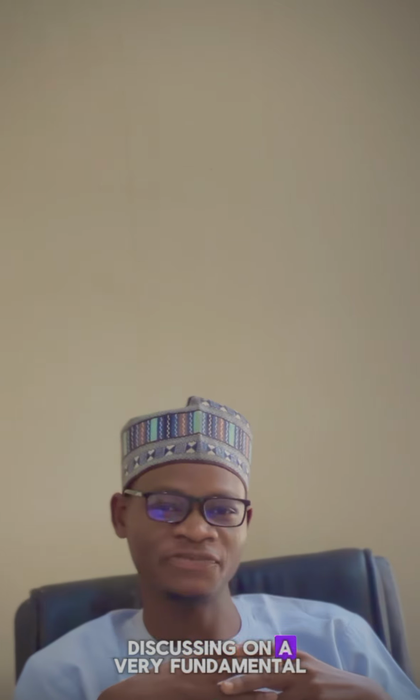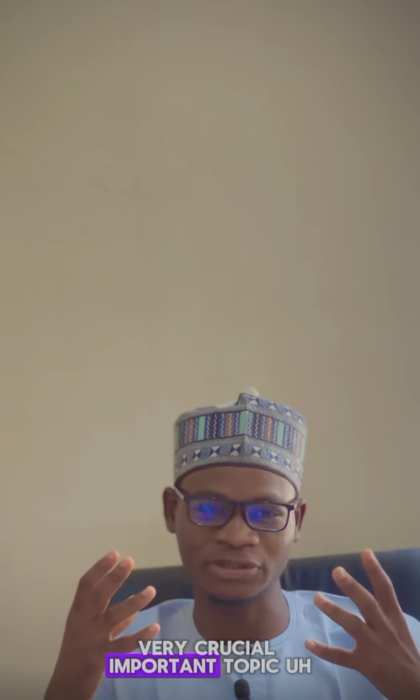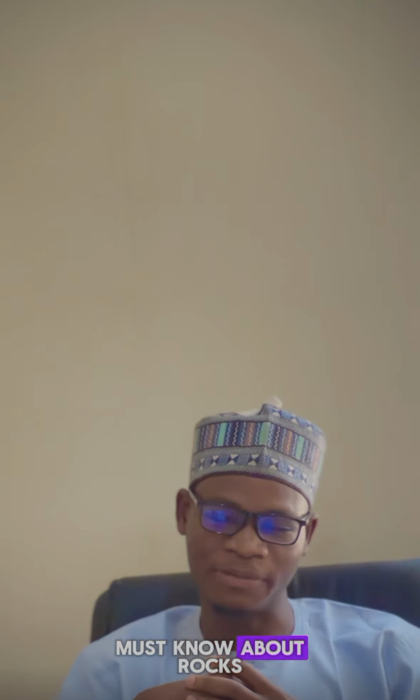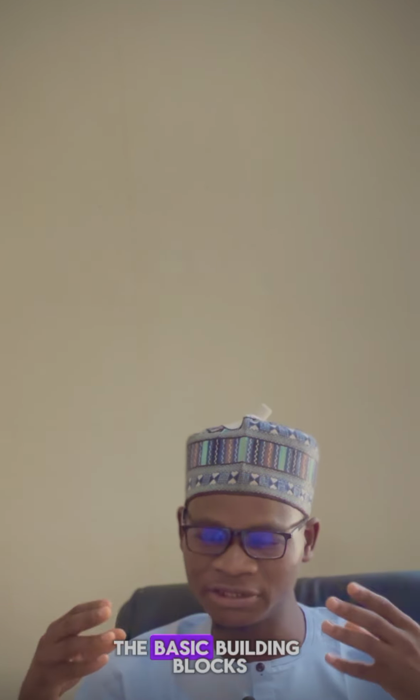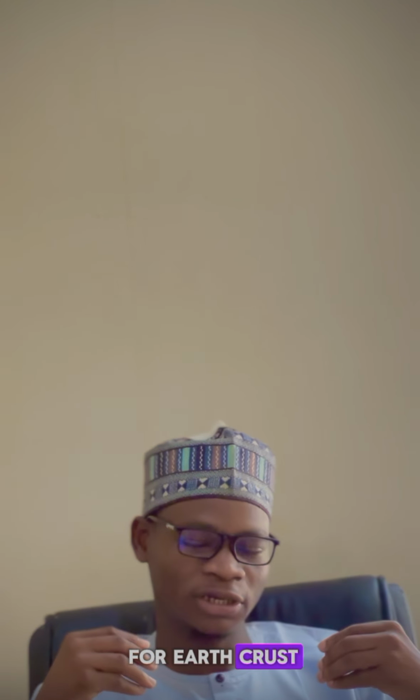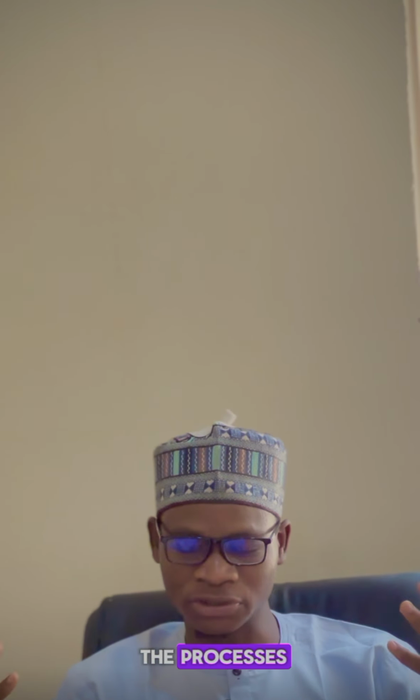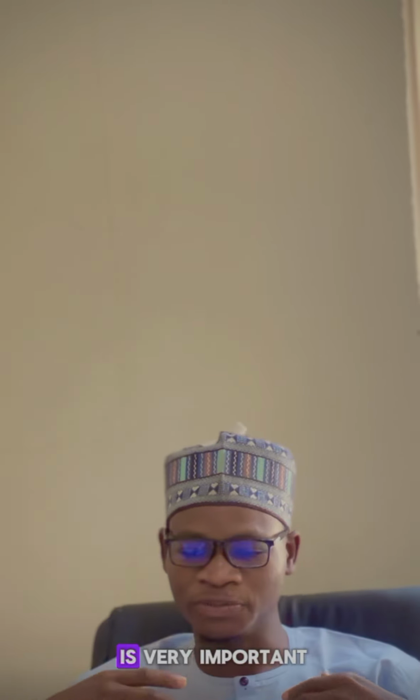Today we'll be discussing a very fundamental, crucial and important topic in the geology field: what every geology student must know about rocks. As we all know, rocks are the basic building blocks of the Earth's crust, and they define the processes, the history, and the landmarks of the Earth. Understanding rocks is one of the most crucial topics in geology.